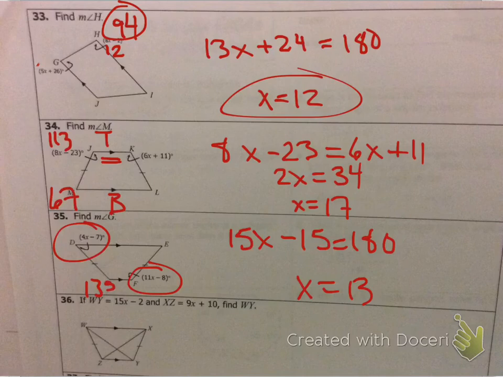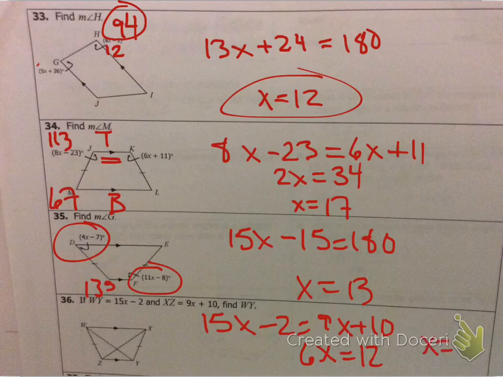If I was looking at diagonals, W, Y, X, Z, those should be equal. So notice, like I said, most of these, you get them equal to each other, you should be fine. And so in this case, like here, I would end up with, say, 6x equals 12. So x equals 2. Find WY, so I could put 2 in there. Say 15 times 2 minus 2, and that would give me 28. Okay? You kind of see the idea.